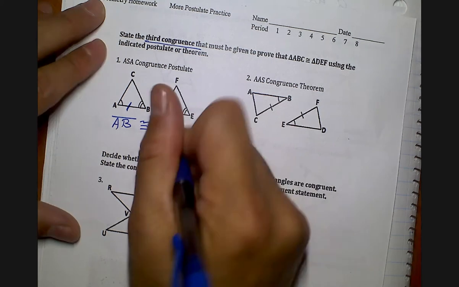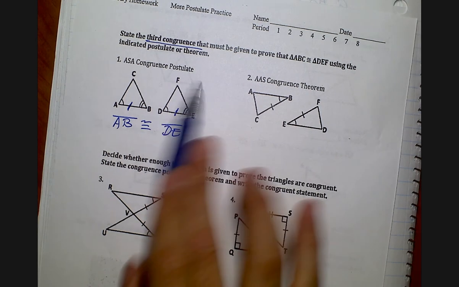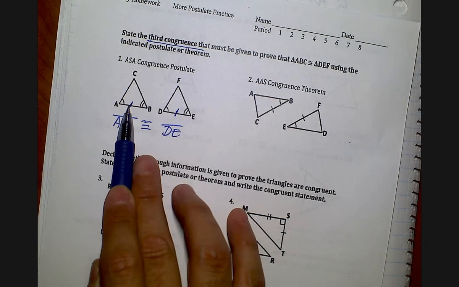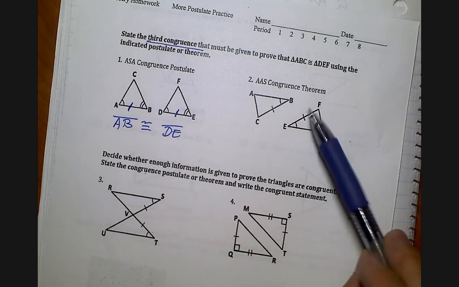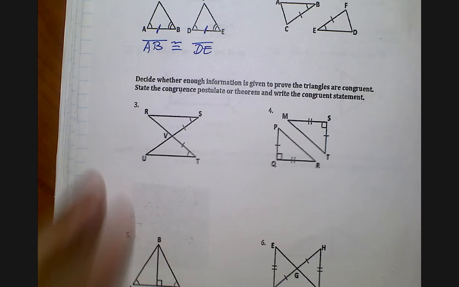Now if I'm looking, it's now going to be angle, side, angle. And this one over here is also angle, side, angle. I'll let you guys do that one on your own. Now let's take a look at the next one down here. Let's look down a little bit further.